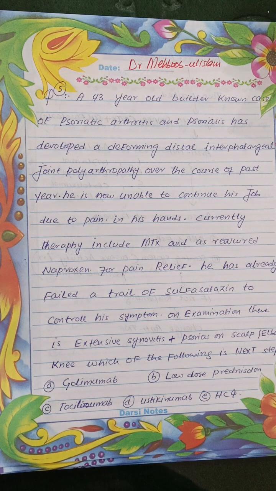Question number 5. A 43-year-old builder, a known case of psoriatic arthritis and psoriasis, has developed a deforming distal interphalangeal joint polyarthropathy over the course of the past year. He is now unable to continue his job due to pain in his hand. Currently, therapy includes methotrexate and naproxen as required for pain relief. He has already failed a trial of sulfasalazine to control his symptoms. On examination, there is extensive synovitis, and psoriasis on the scalp, elbow, and knee. Which of the following is the next step?